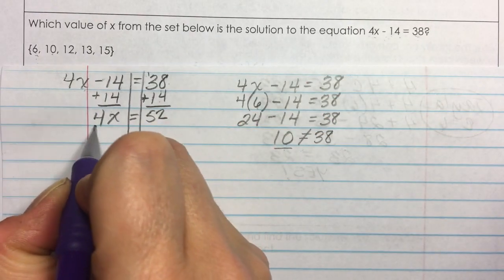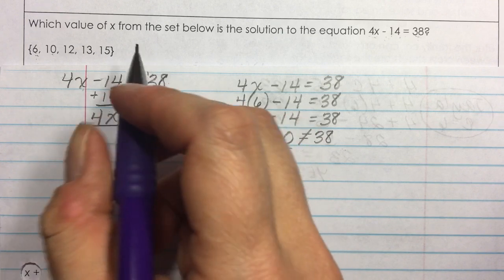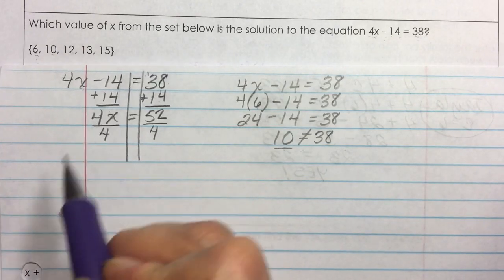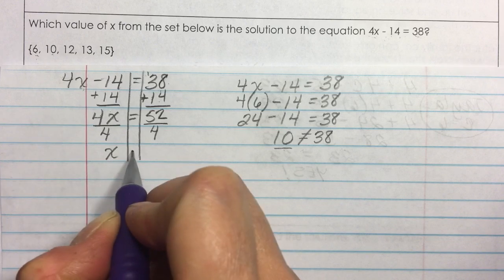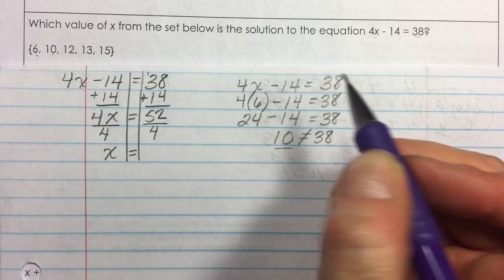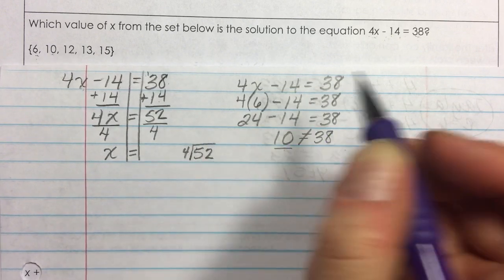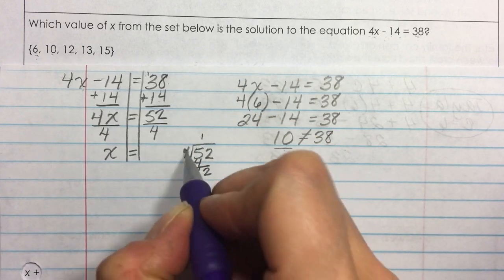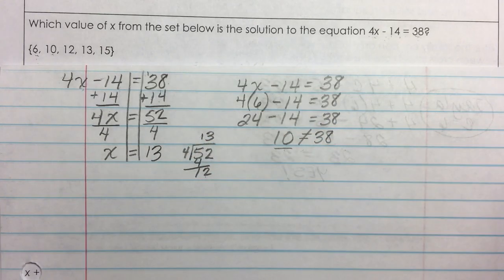So to undo multiplication, I'm going to divide both sides by 4. When I divide 4 by 4, I get 1. 1 times x is just x. That's the identity property. 52 divided by 4, that's not easy. I might have to do that just off here on the side. Oh, it's 13. So x has to be equal to 13.